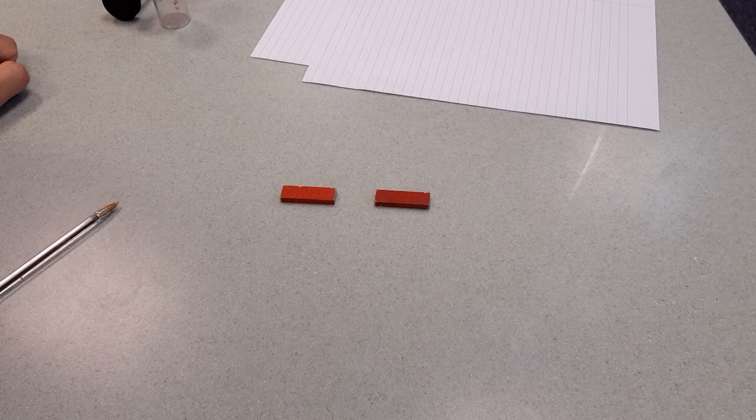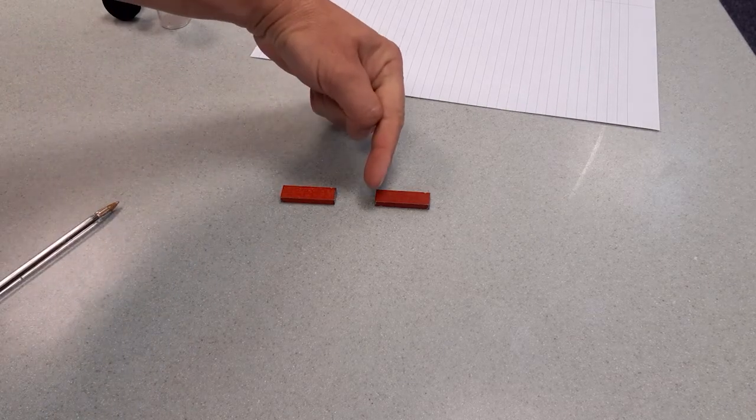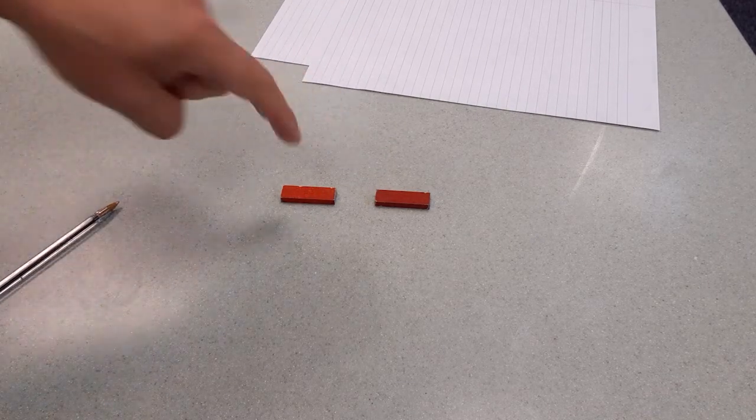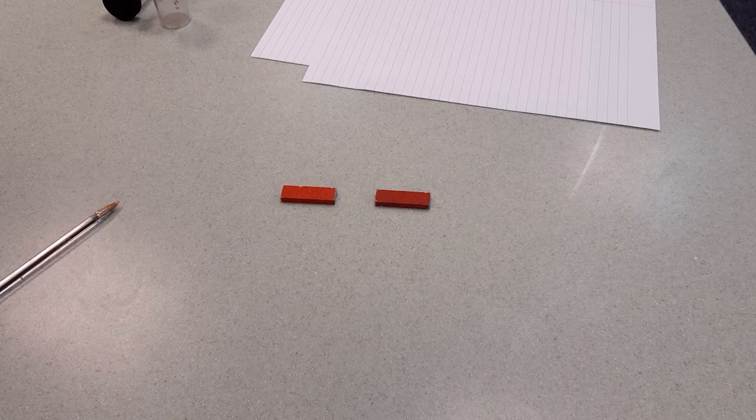Okay, so I've reset things now, and I've got a pair of magnets with the north facing a south, so they're attracting each other. I've got to have them that far apart. If I have them any closer together, they slide together. I'm then going to cover those up, and we'll have a look at the field lines that occur.